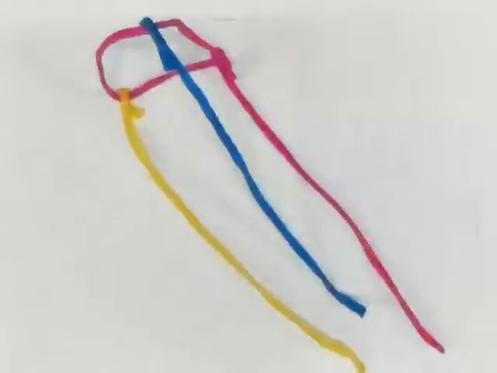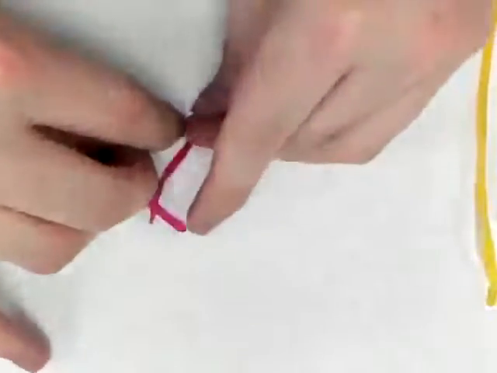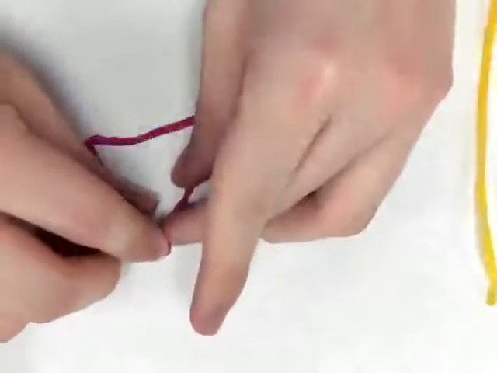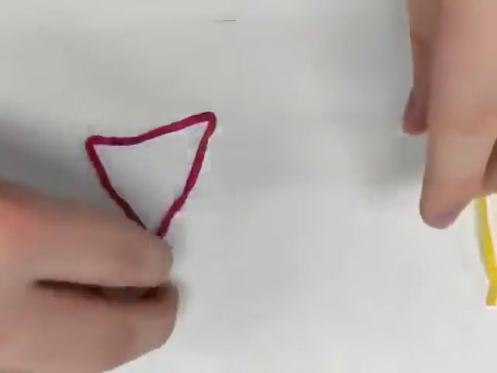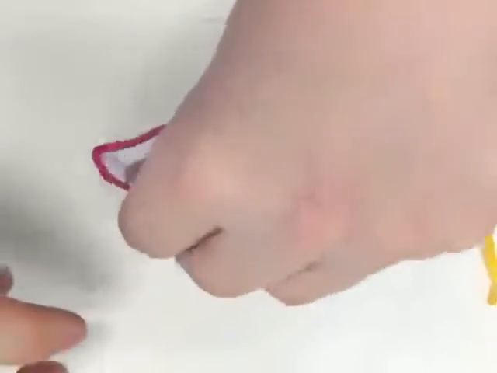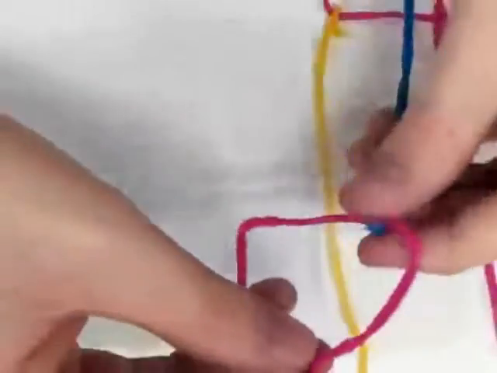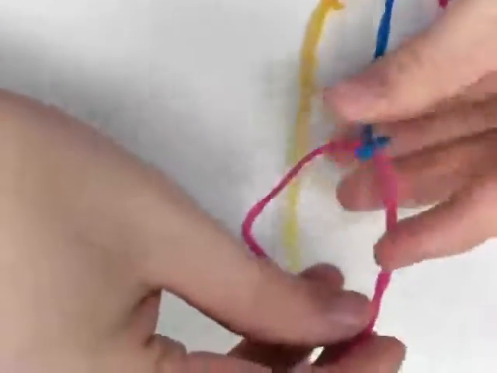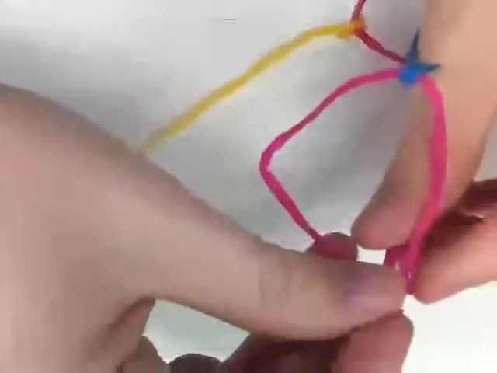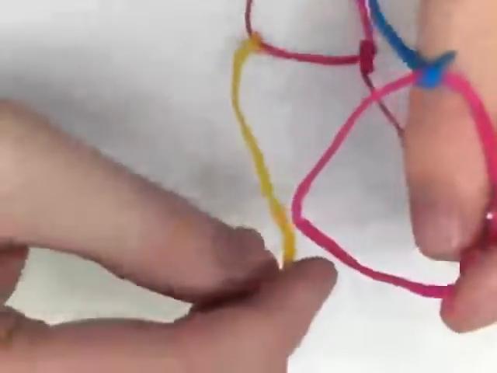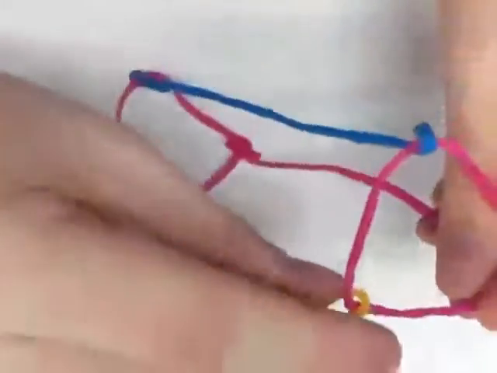And then we're going to make one more triangle to represent our other base. And it doesn't have to be perfect in this instance. You can get really good at these and make somewhat accurate representations of different angles, but we're not going to focus on that today.